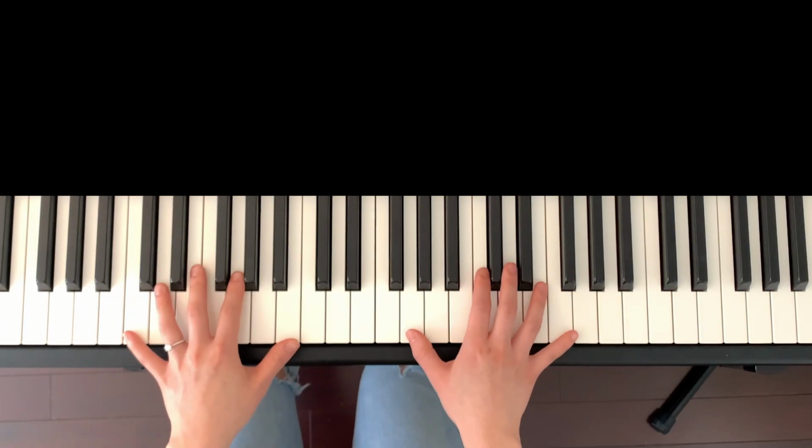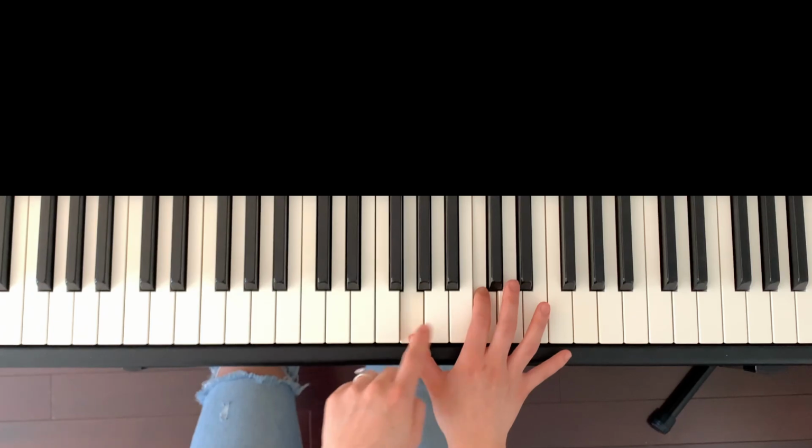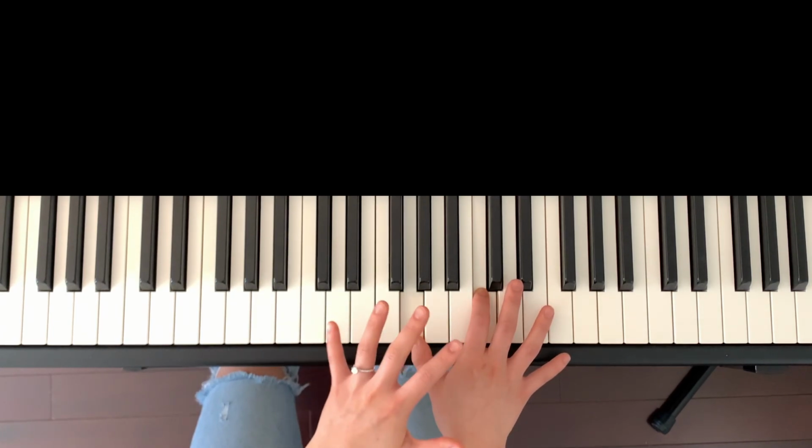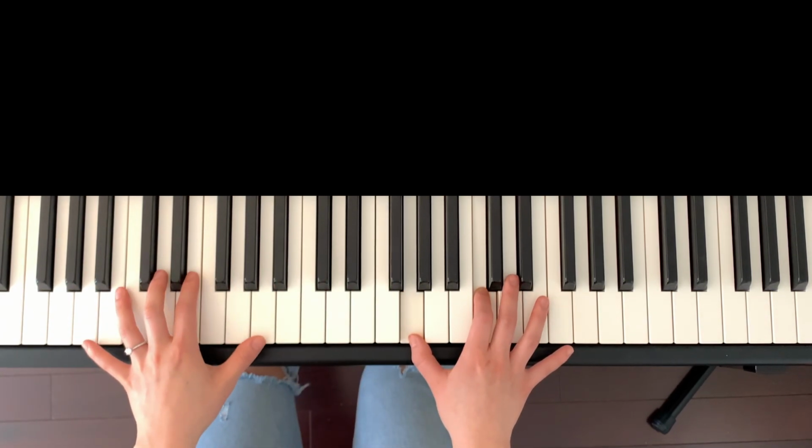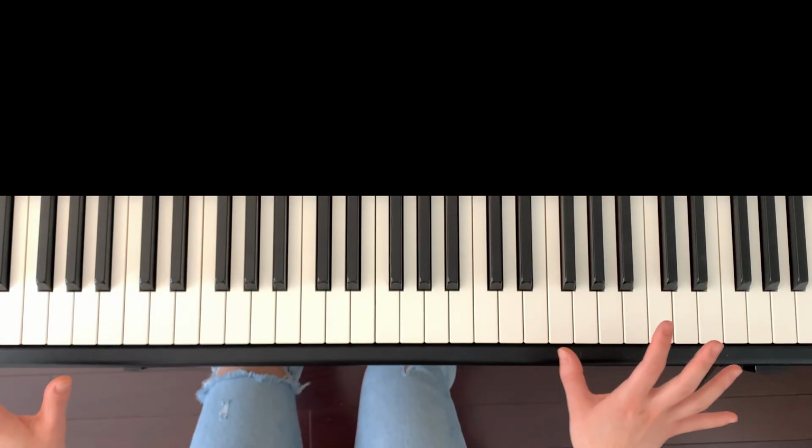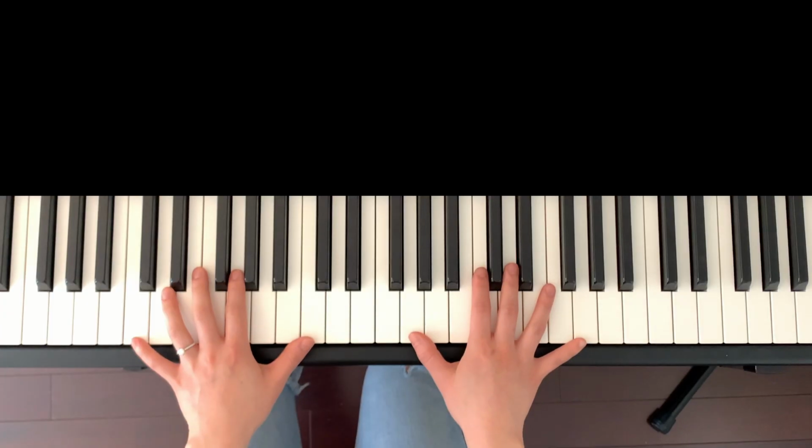So we didn't do anything crazy. We just used two constant notes that changed in its function depending on the chord we were playing underneath. So let me play all of that for you one more time.